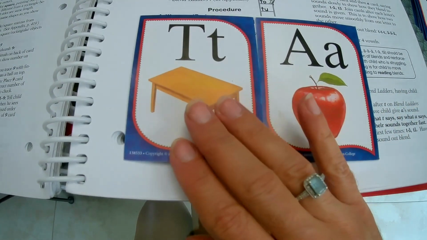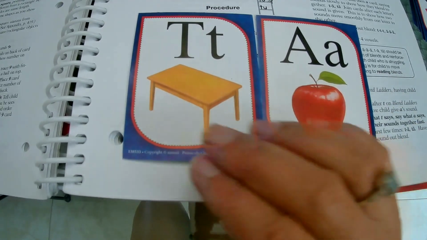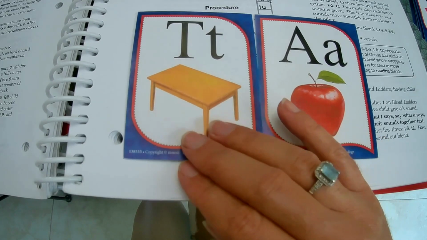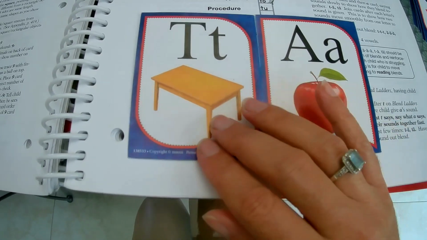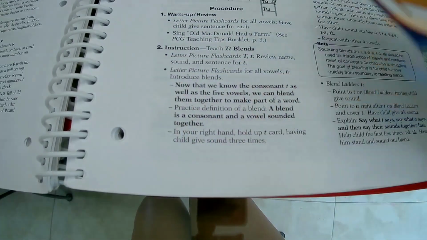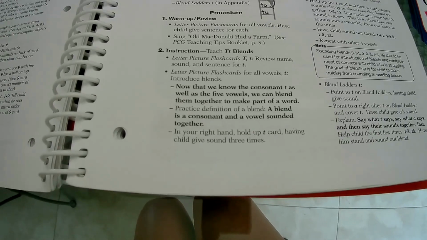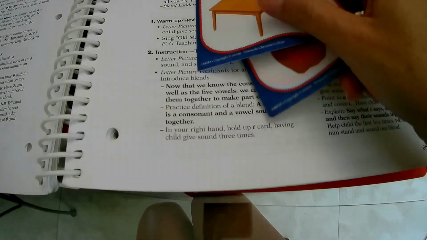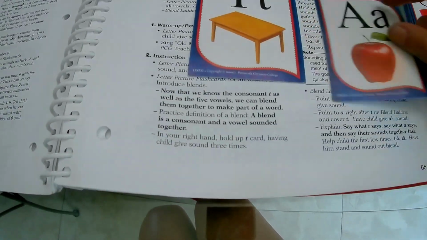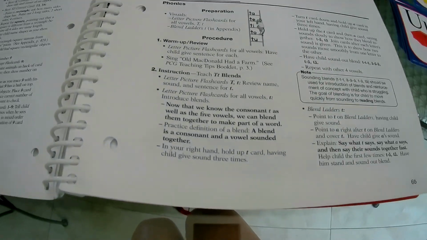So I will be doing t, at, and then I will teach them how to blend it into one sound, almost, ta. With every single one of my children, that is the most difficult lesson to teach them because it's the very first time that they blend basically two sounds together. But once they get the gist of it, then it's just easy cruising along.